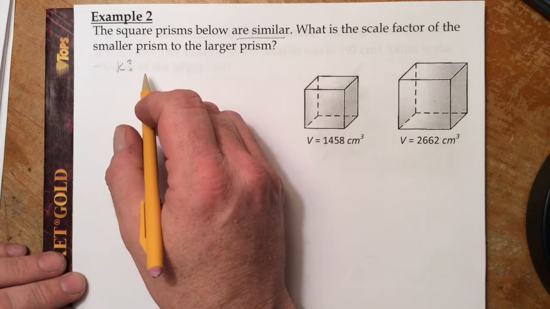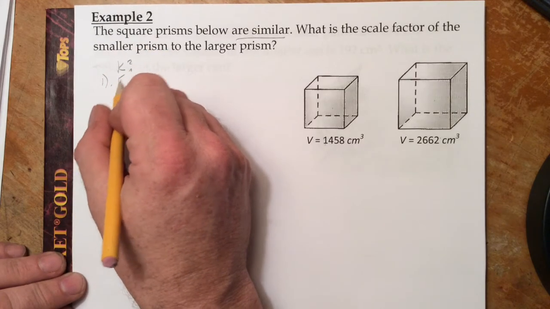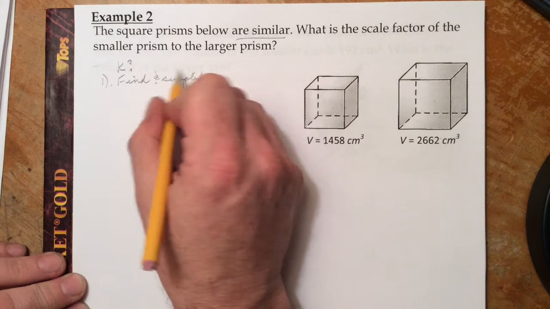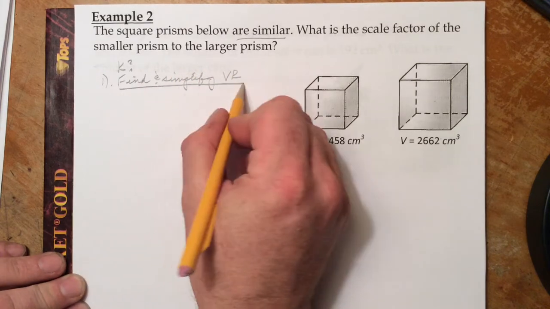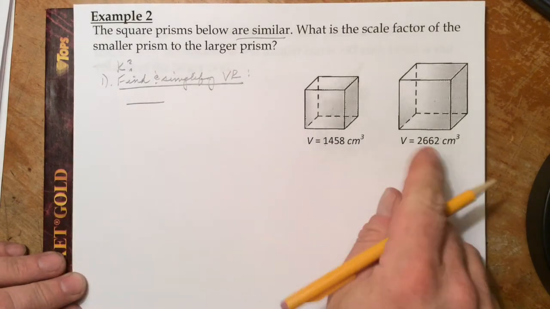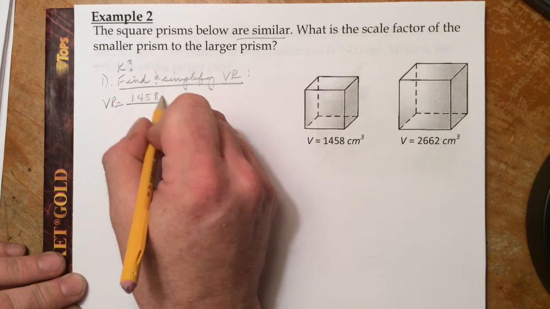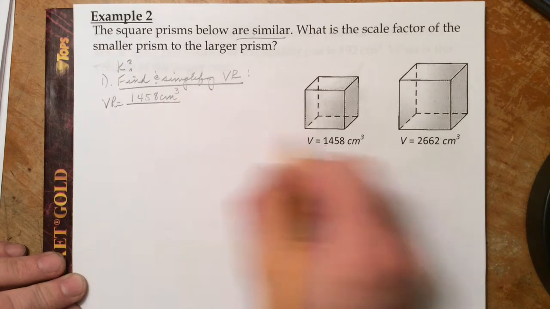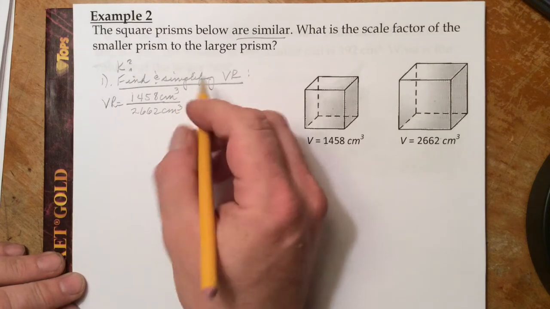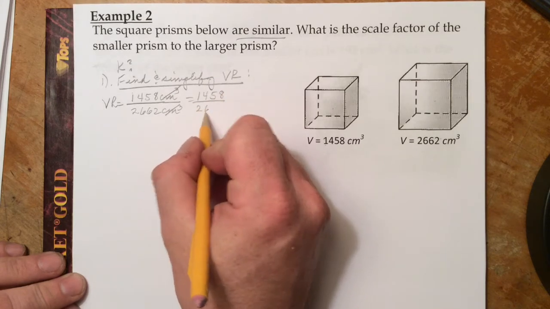of the volume ratio. So first of all, number 1, since both volumes are given, find and simplify the volume ratio. Starting with the small one, we simply write a fraction or ratio with the volume. So the volume ratio is 1,458 cubic centimeters to 2,662 cubic centimeters. The cubic centimeters divide out and we get 1,458 to 2,662.